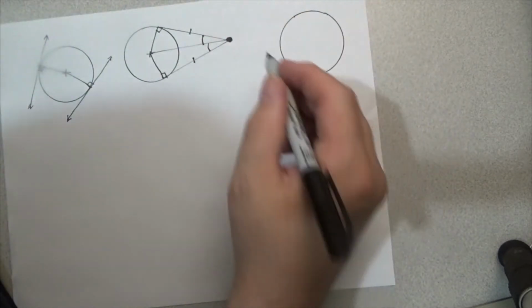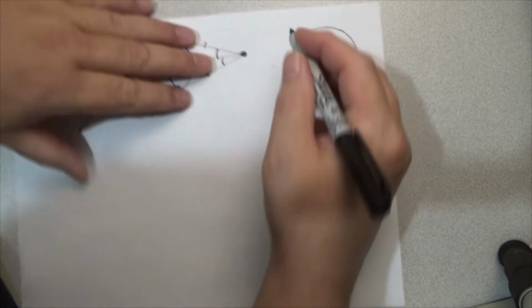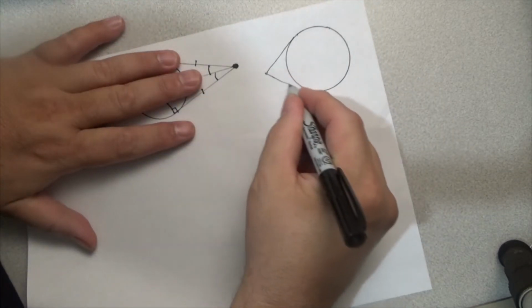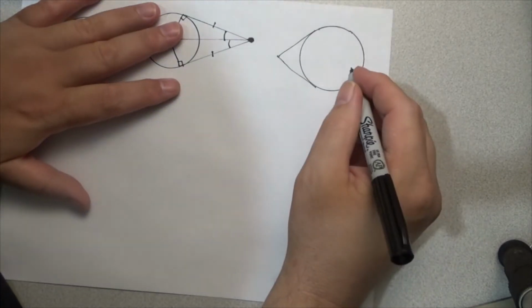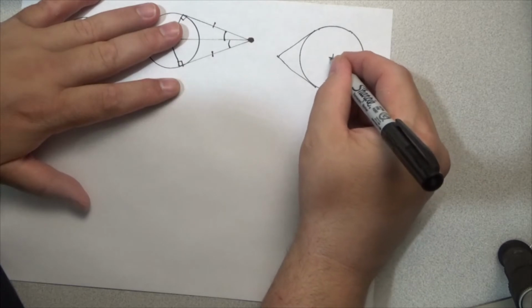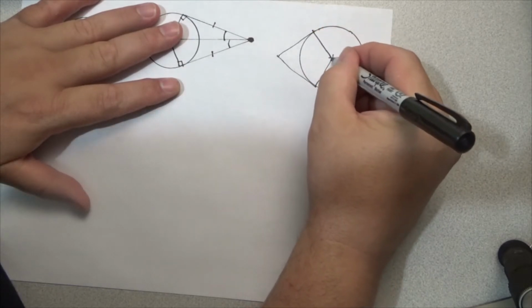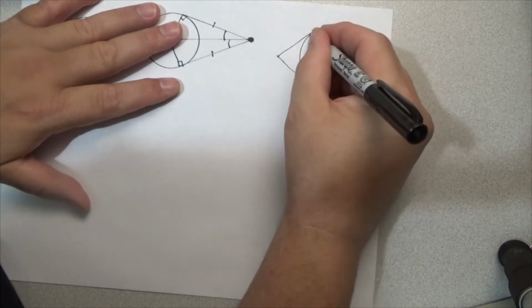So what I have then is a point right there. Center point right there. Not really to scale, but that's okay.